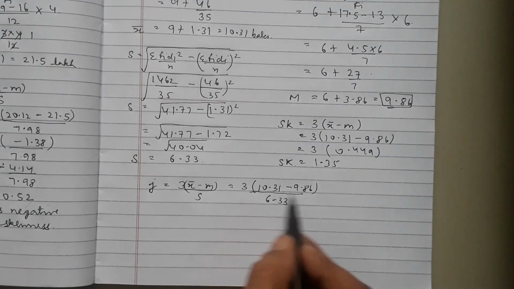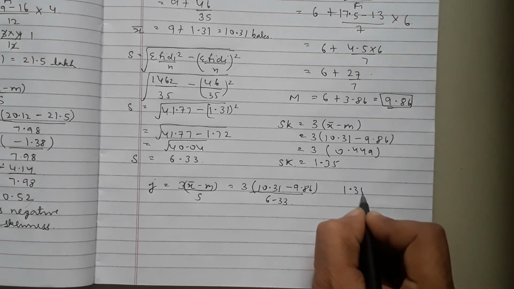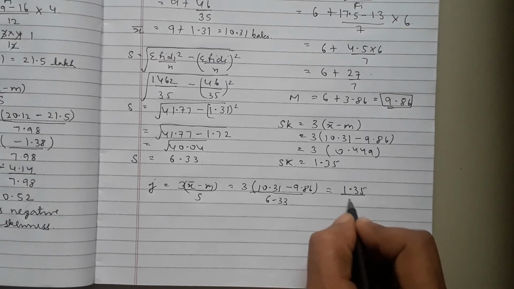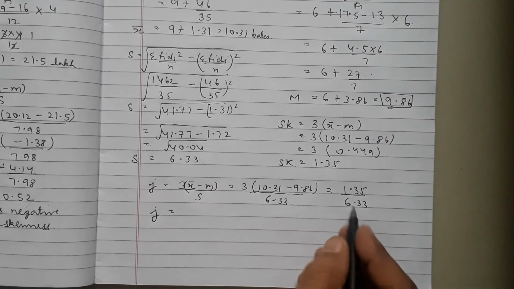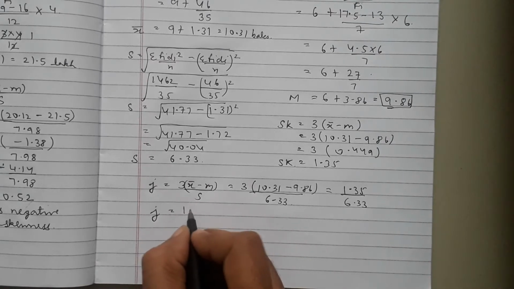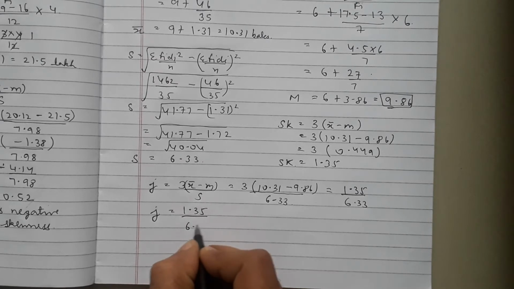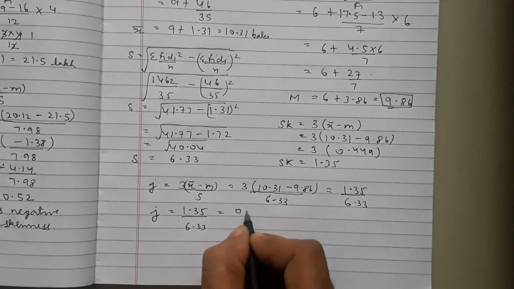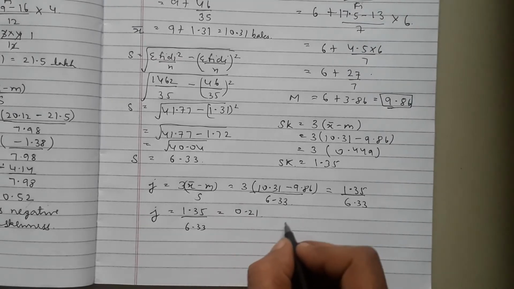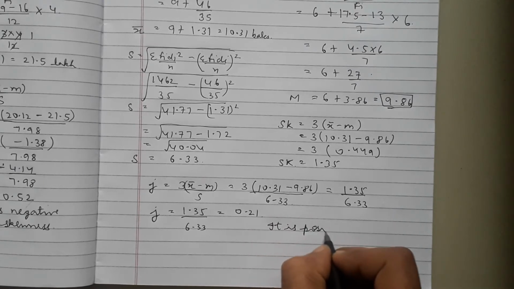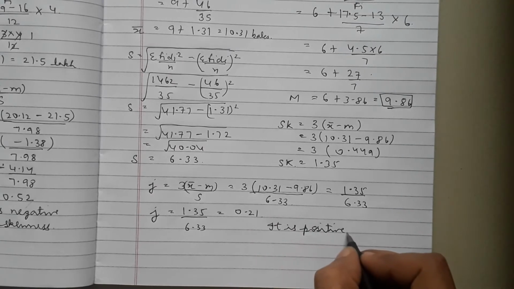This Sk we have already solved, so we have got the answer 1.35 upon 6.33. So the value of J will be 1.35 upon 6.33, which is equal to 0.21. Here the value for J we have got is positive, so it is positive skewness. If we get negative, then we will write negative skewness. It is positive skewness.